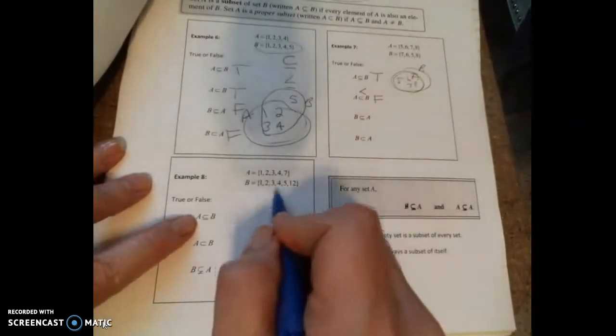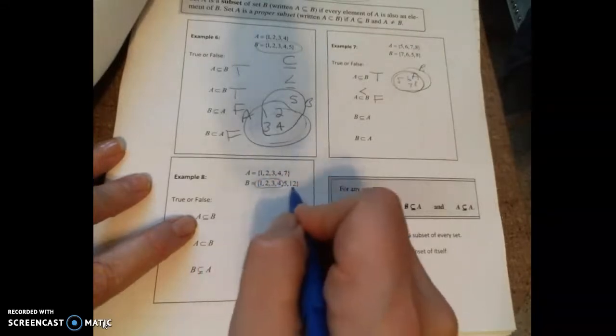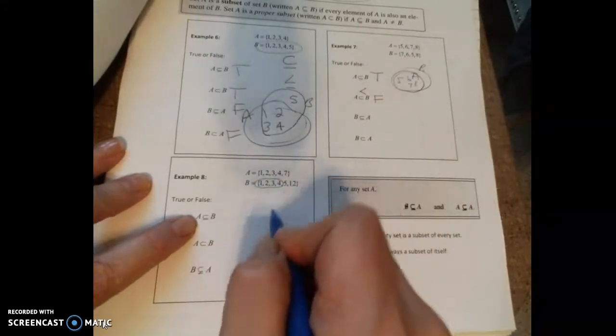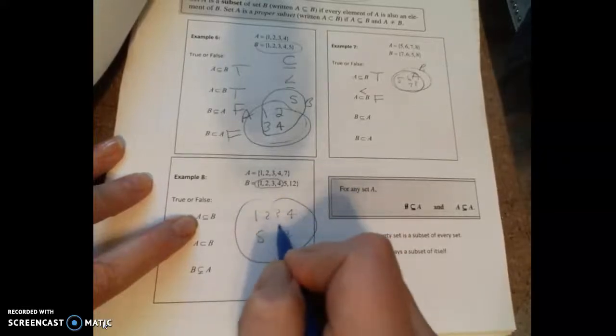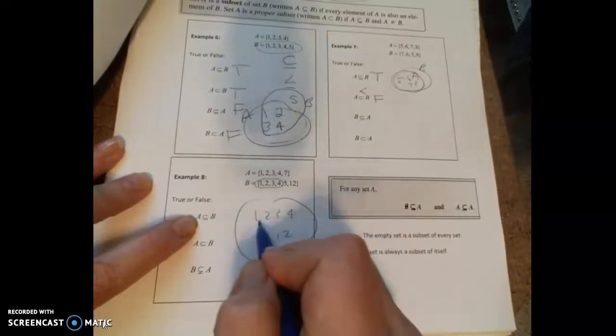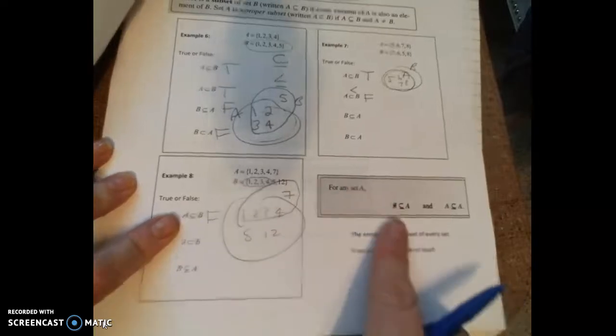Okay. And let's see down here. Again, the bigger one. So what do I have? 1, 2, 3, 4, 5, 7. So 1, 2, 3, 4. But do you see how it's missing the 7? So again, if I draw the bigger set over here and I circle my 1, 2, 3, 4, what else do I have? 7. It's not a subset because part of it is outside. So that's going to be false.